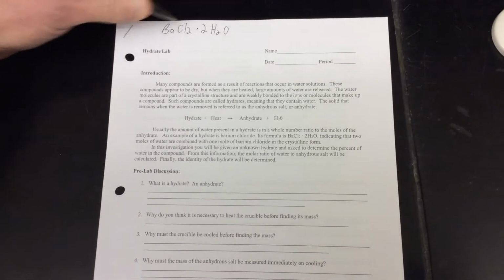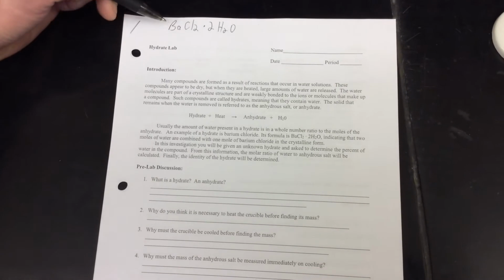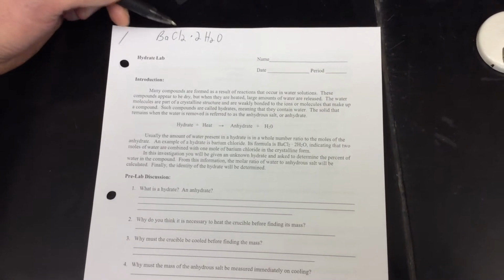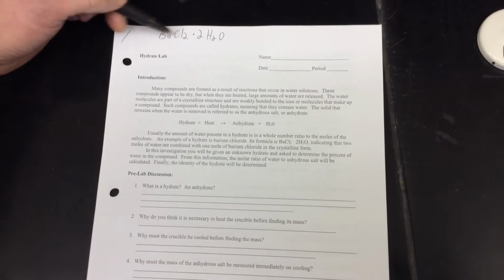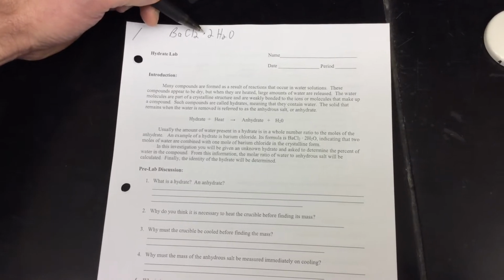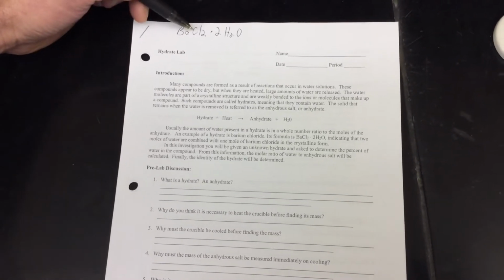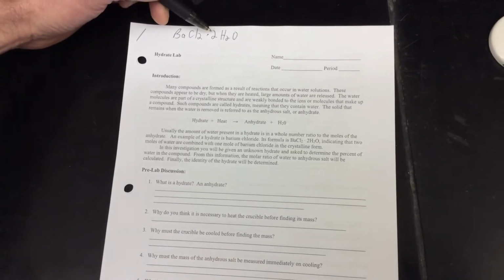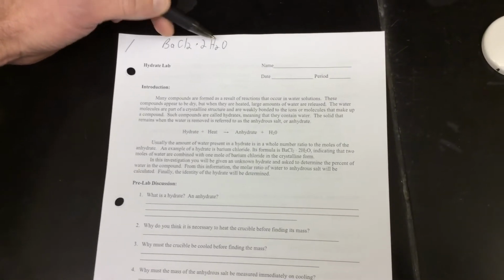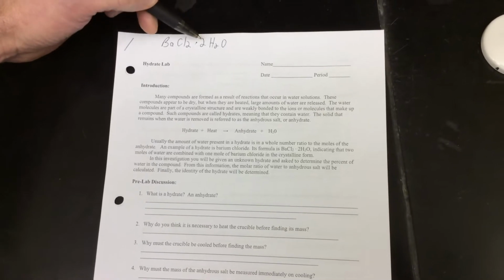The barium chloride is just the same way we've always done ionic. Barium has a +2 charge, chlorine has a -1 oxidation number, so when you crisscross the numbers, you get BaCl2. The dot is showing you that the water molecules are not chemically bonded to the barium chloride. They're just kind of stuck to it. And we use the covalent prefixes for the amount of water molecules. So di goes with 2.